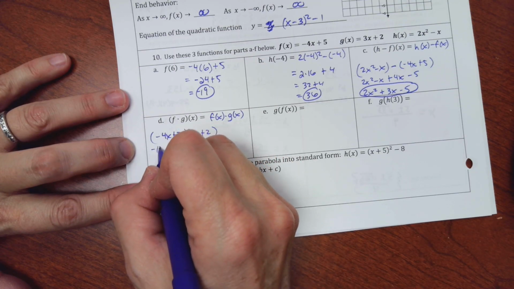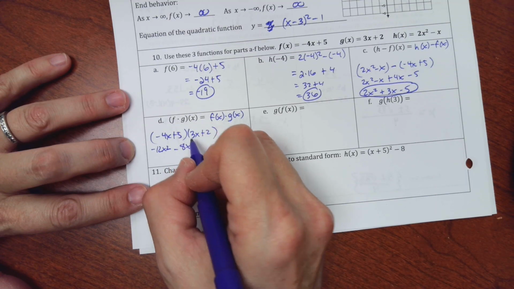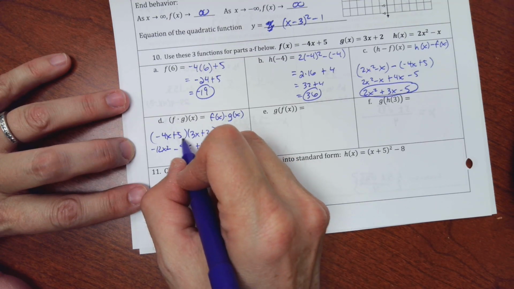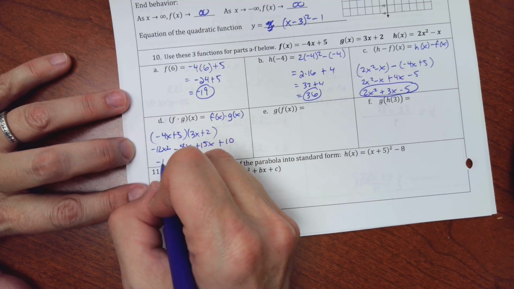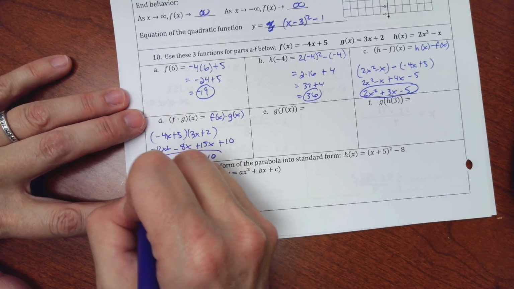-4x times 3x is -12x squared. -4x times 2 is -8x. Inside is plus 15x. And 5 and 2 make 10. Clean this up. Get positive 7x plus 10. And that is finished.